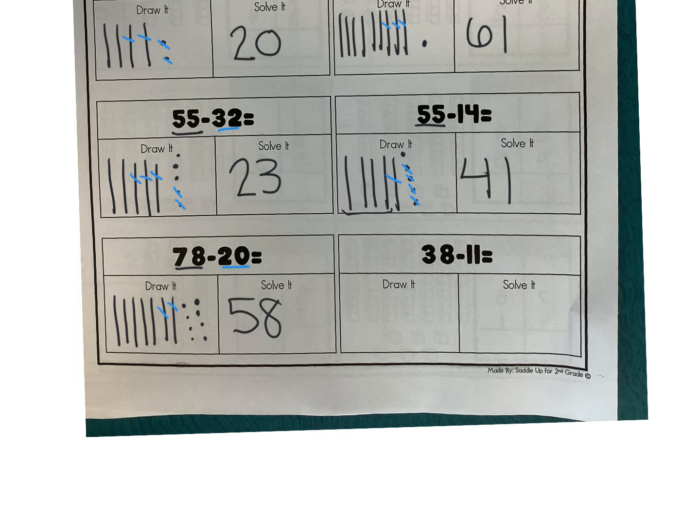All right. 38 minus 11. So let's draw 30 and 8. We're going to cross off 11. So 1 ten and 1 one. So how many tens are left? I have 2 and 7. Good job, boys and girls.